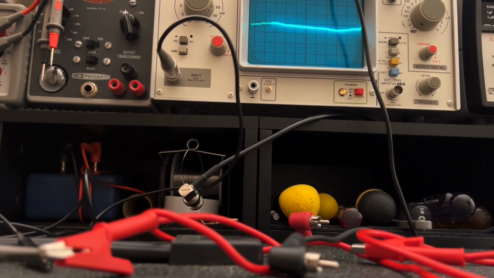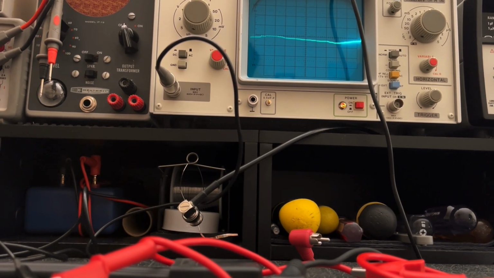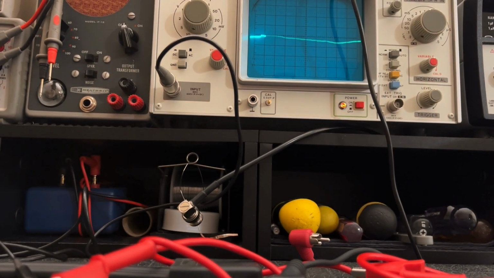So here's how you do it. You want to validate that you have signal coming through the send. So let's take our oscilloscope, there it is there, and we'll try to find out and identify which one of these reverb cable leads is the one that's responsible for sending the signal.